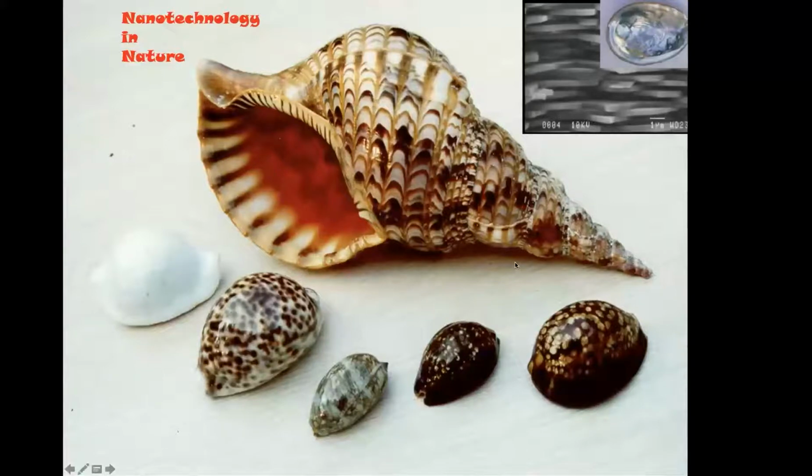I will come to that point again. The material is the same chalk kind of material, but in between these calcium carbonate bricks in the nanostructured assembly, you can have very soft biological polymer glues. And so this has an enormous strength.